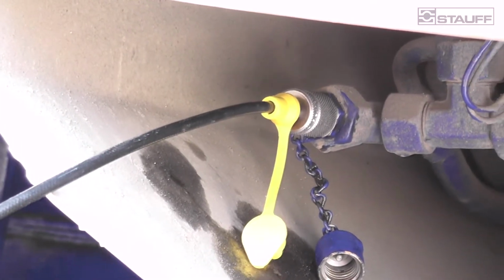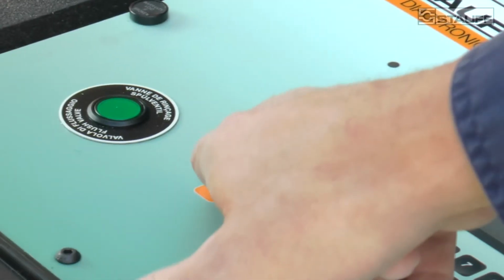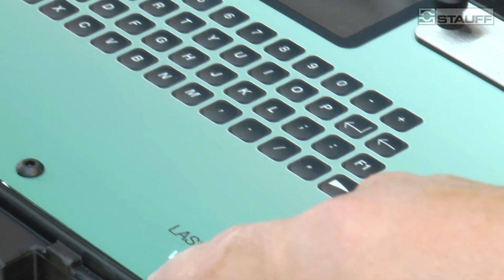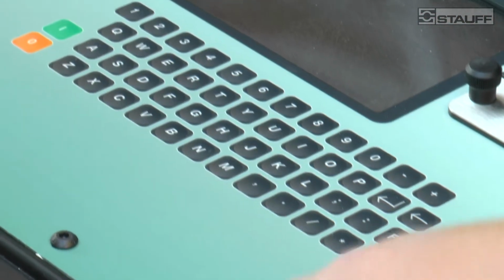Okay, so now we're ready to take the test. But we need to make some minor adjustments. So we turn the particle counter on.